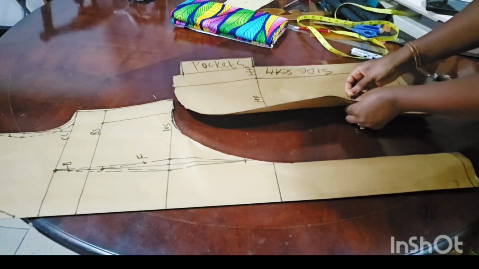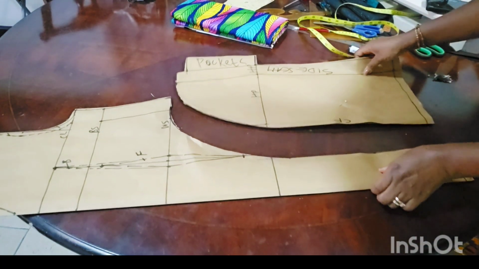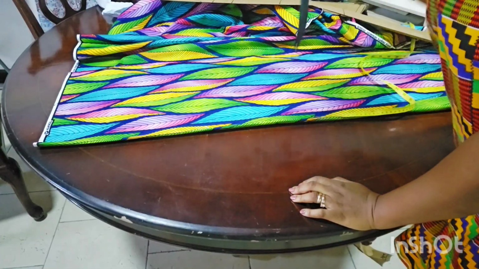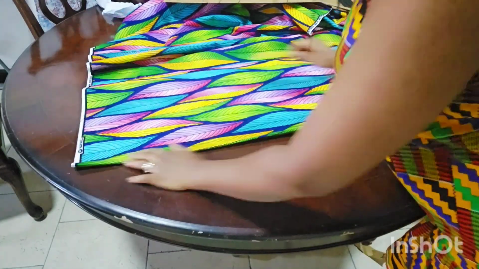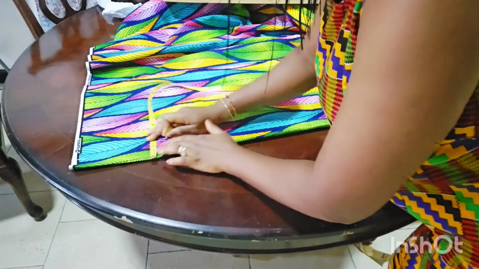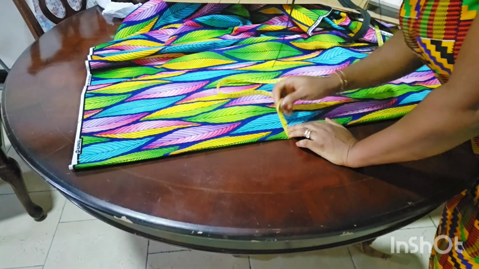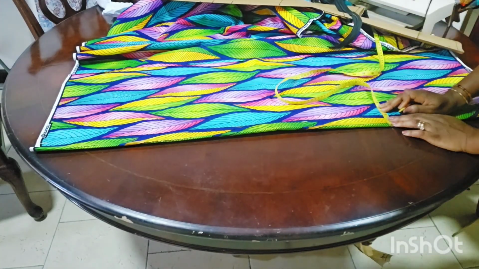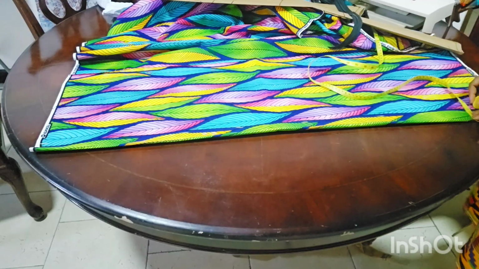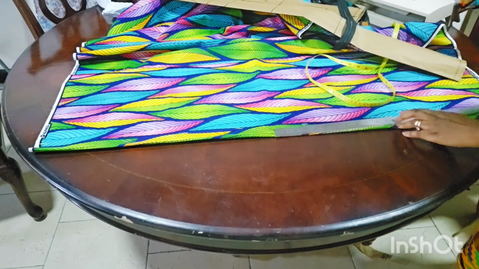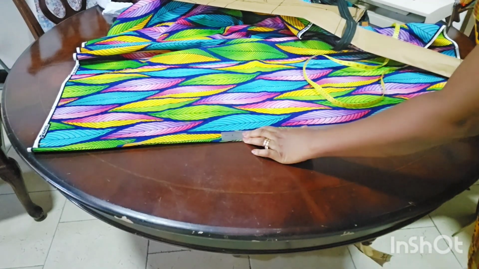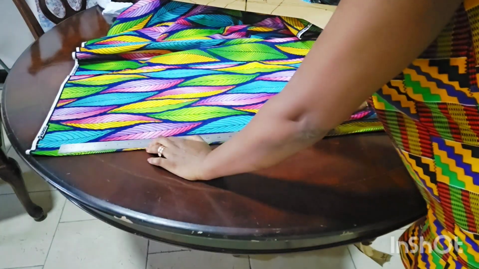This is the part we're going to be using for the gathers. We're going to be using a slash and spread for that. And this is a zip I'm going to be using. So this is the back pattern. Like I told you, you mark the zipper allowance first. Note I did not mark the zipper allowance on the paper, so I'm marking the zipper allowance on my fabric. I'm using 1.5 inches as my zipper allowance.